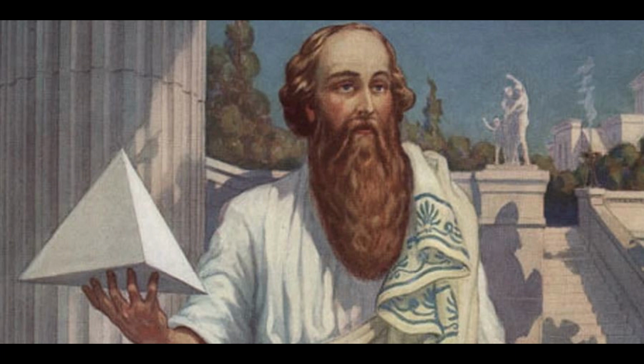Pythagoras Theorem. Most people learned this in math class, but they never tell you the history behind it. Now let's discover more about the Pythagoras Theorem.